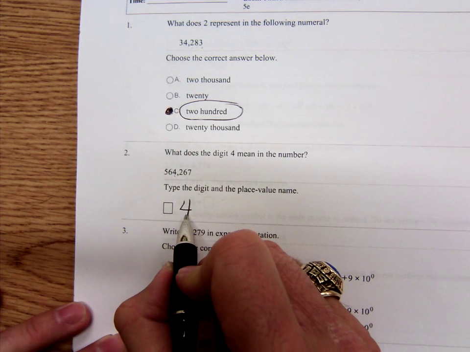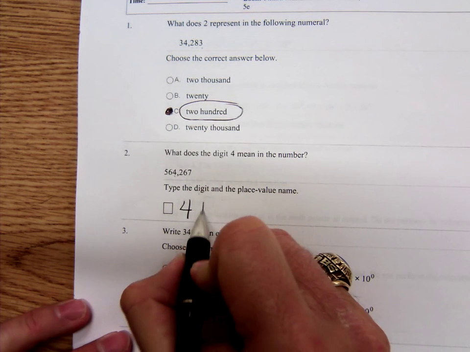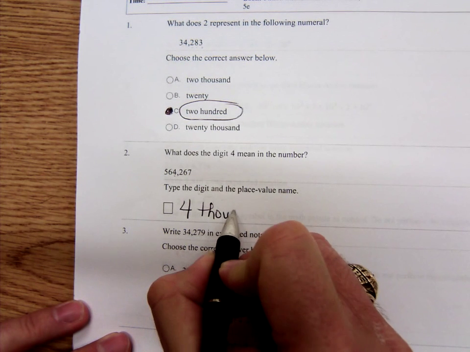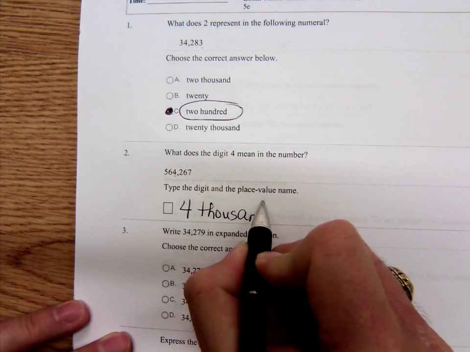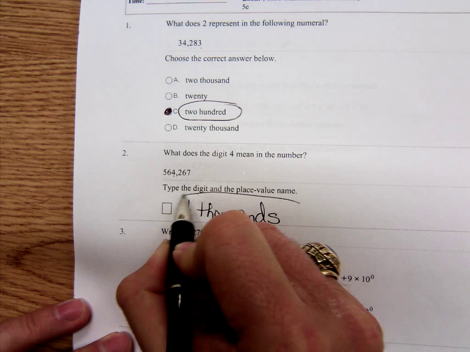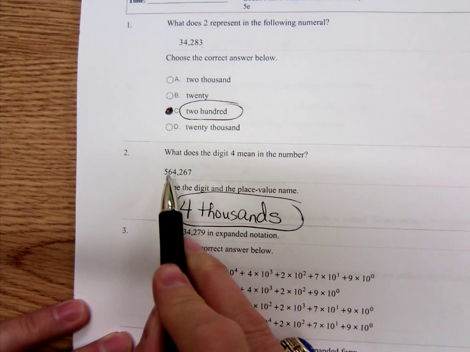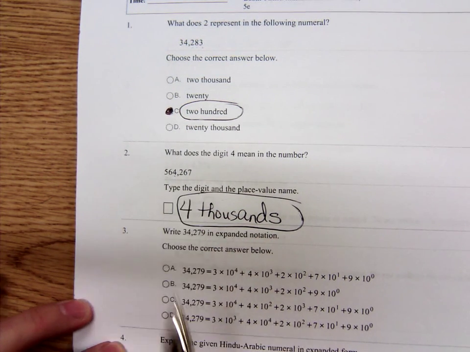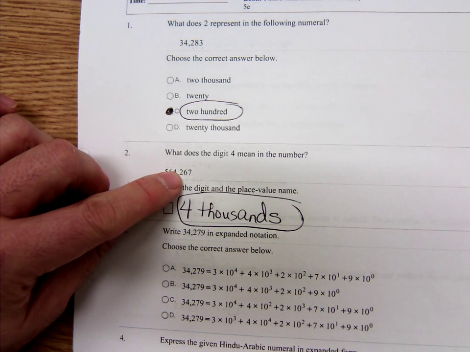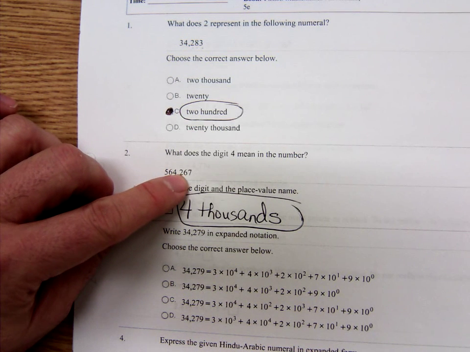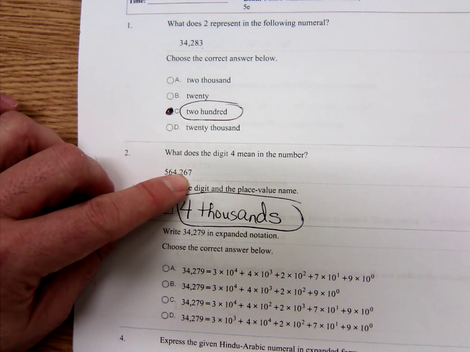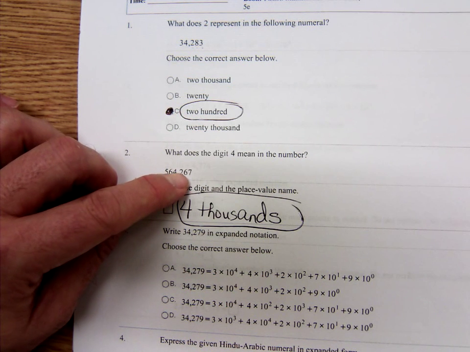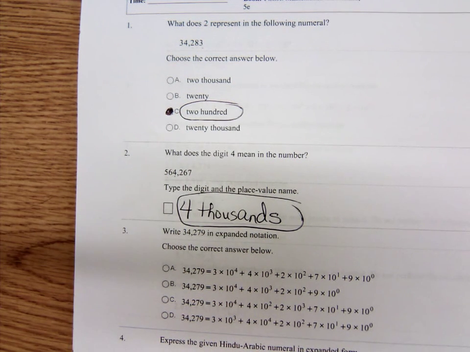So you're going to type in the number 4 and then type out the word thousands. That 4 means 4,000s. That 2, for instance, would be 200. That 6 there is 60, 6 10s, and 7 1s.